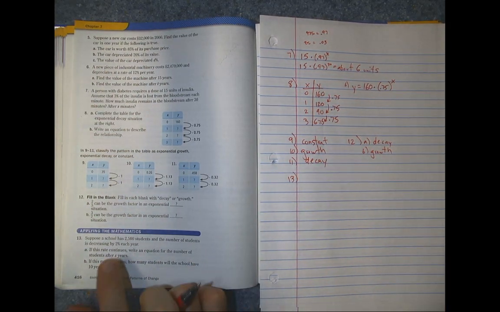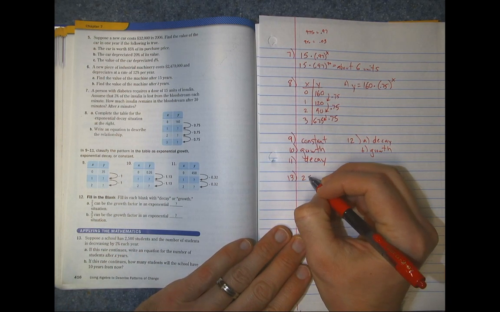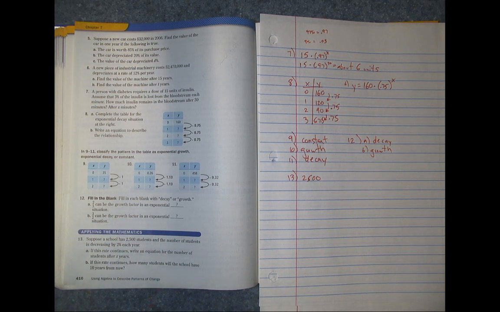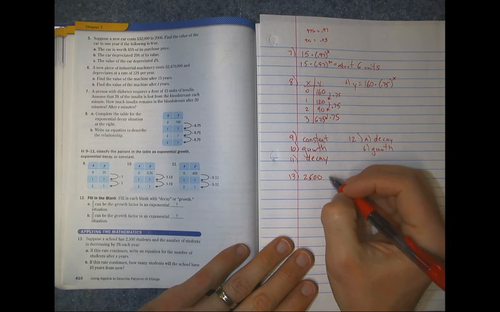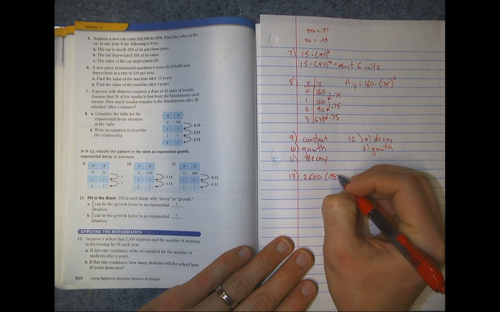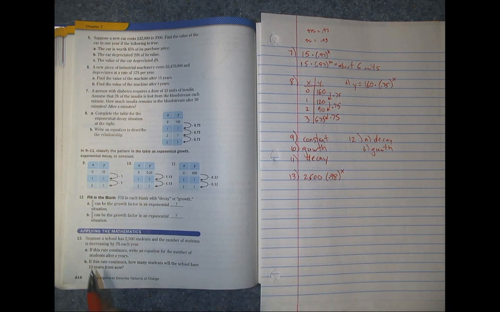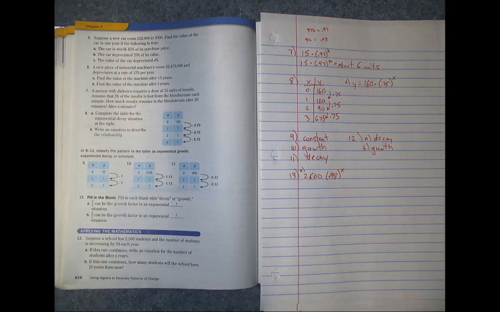All right, 13. School has 2,500 students, and the number of students is decreasing by 2%. It's going down by 2%. So you don't drastically go from 100% to 2%. Okay, it's going down 2%, which means it's 98% of what it was. So I'm going to put X as my number of years. So this is letter A already here. I was just building it as I read it. Starting with 2,500 students, if it decreases 2% each year, it's now 98% of what it was each year. So based on the number of years, that's letter A.